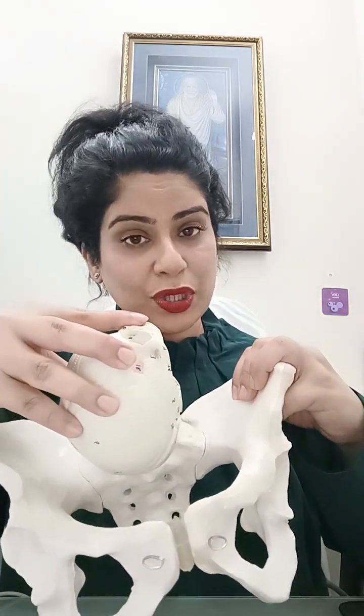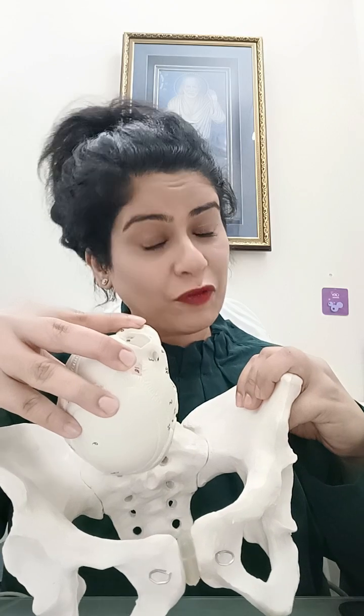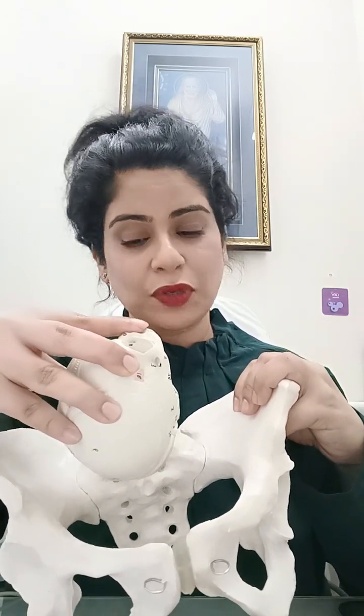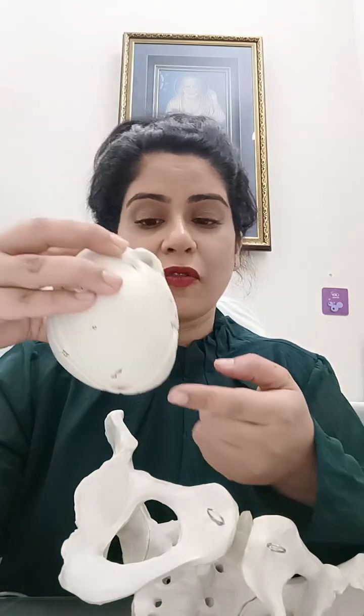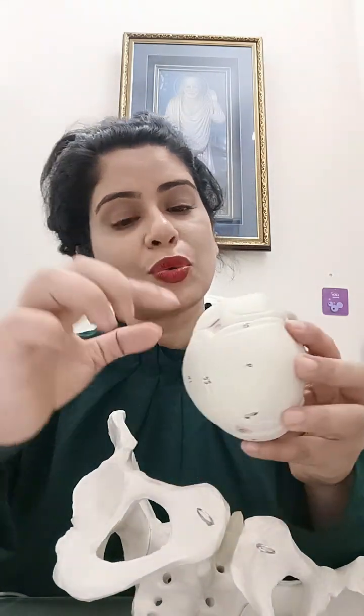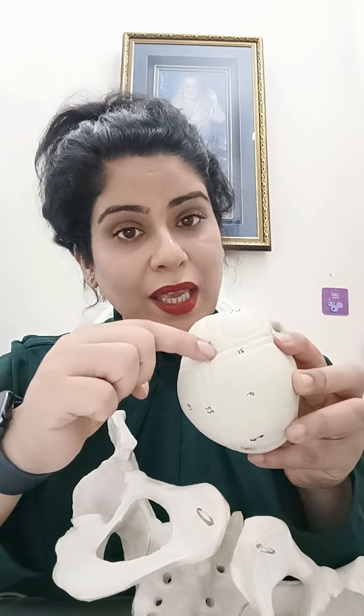So normally the position is left occipito anterior or left occipito lateral position. So this is the left side of the maternal pelvis and this is the occiput. In a well flexed head, the fetal skull will go like this, and the diameter would be suboccipitobregmatic, that is from the nape of the neck to the center of the bregma.